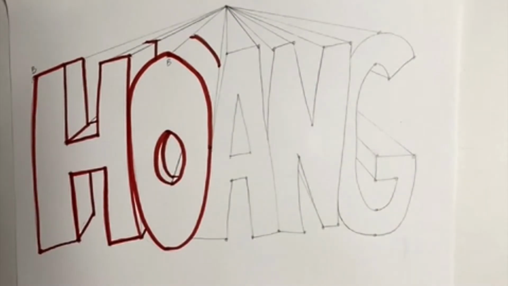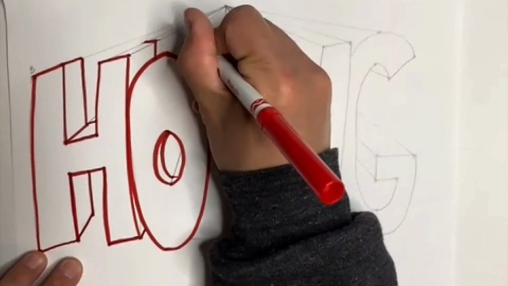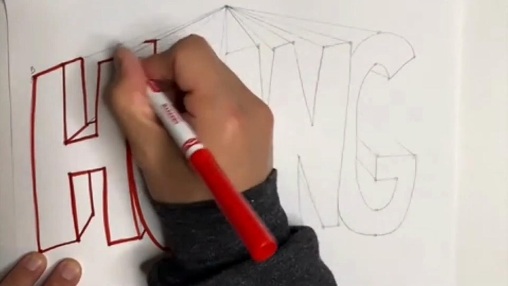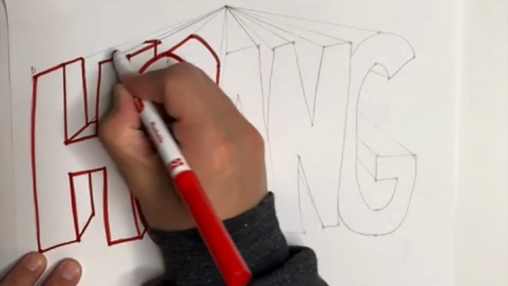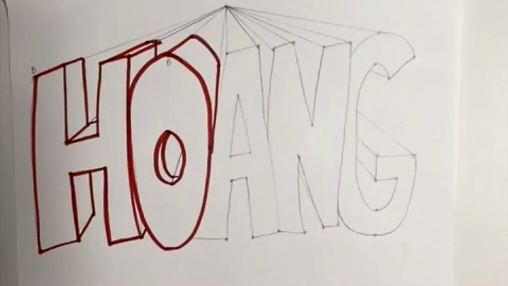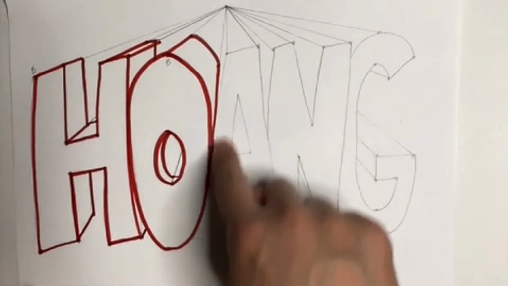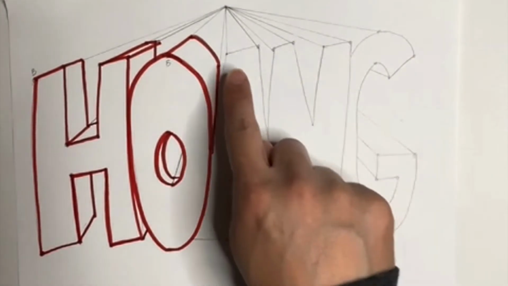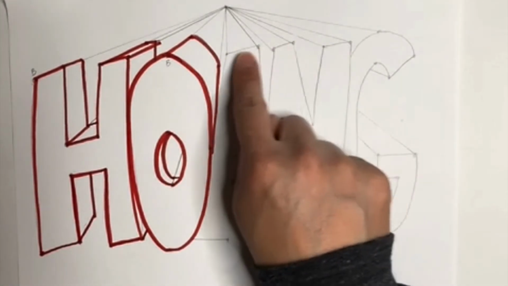Here's just the letter O. And then if you want, I'm just going to go ahead and start closing these letters off so you can see kind of how they're looking at in 1 point perspective. So now I have 2 letters, H and O. Okay. So I'm just going to go through the rest of these letters so you can see that I'm going 1 point to the next point, and then drawing the parallel line to each one of these red lines.